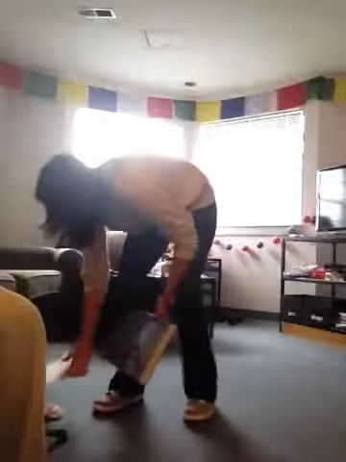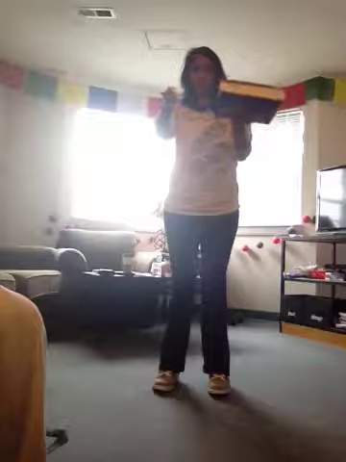Alright, the next experiment is I'm going to take a crumpled piece of paper and drop it at the same time as the textbook. Interesting. They hit the ground again at the same time.